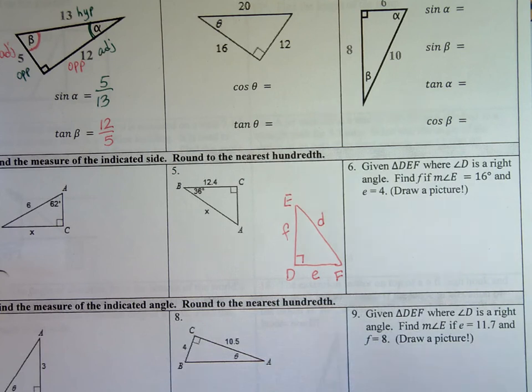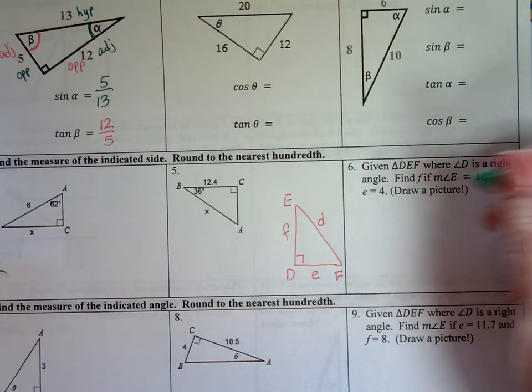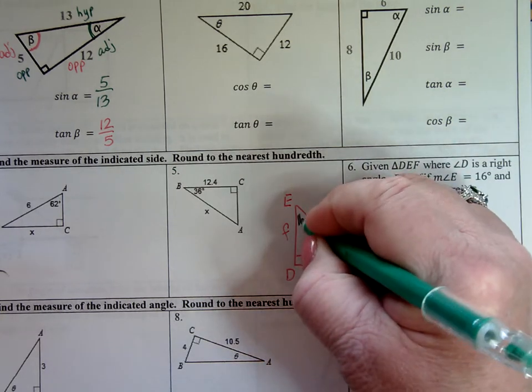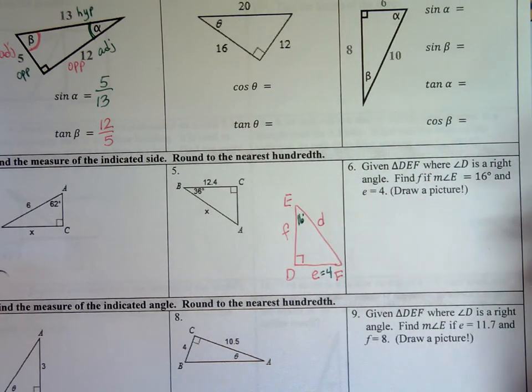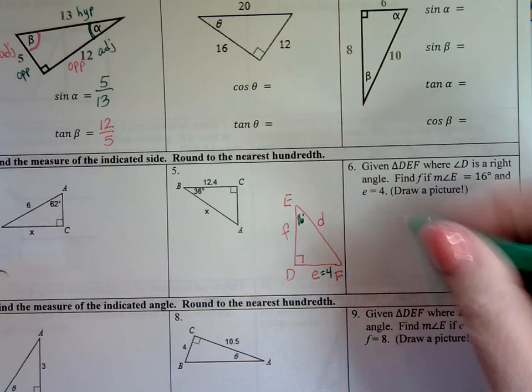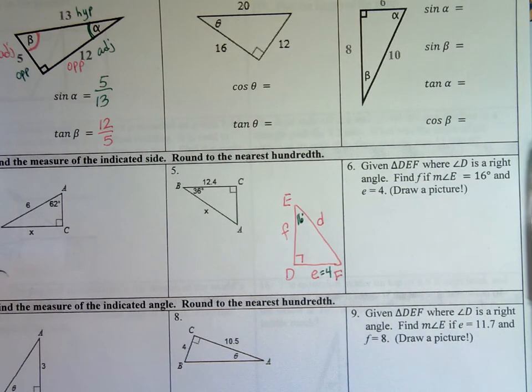I know that angle E is 16, and I know that little e is 4. The question is asking me, what is little f? Well, little f would be this guy.